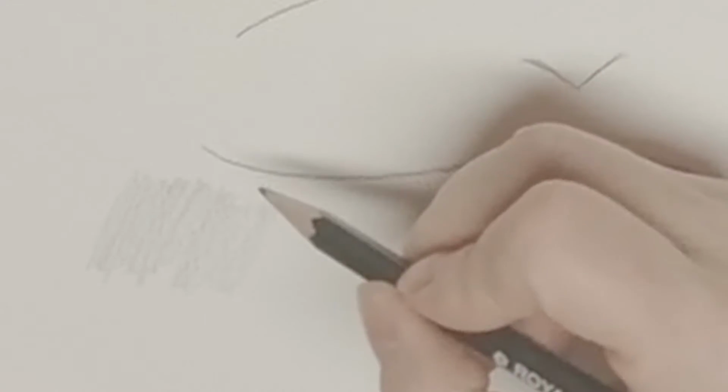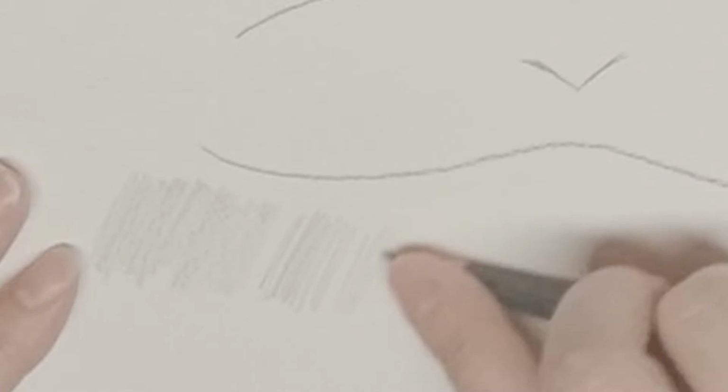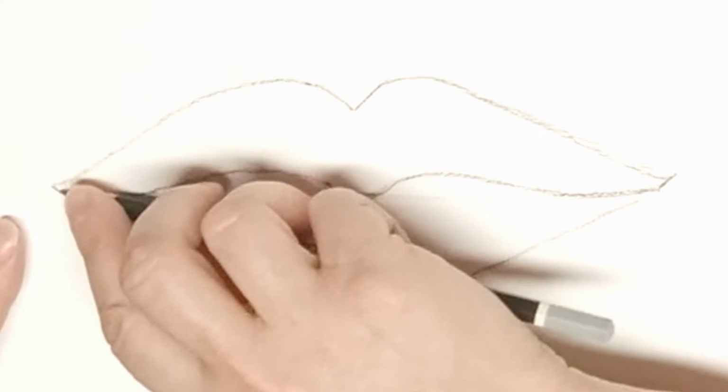If you hold your pencil in a normal pencil grip and you shade, it's going to be a lot harder to get even coating of your graphite on your drawing than it would be if you hold this with your overhand grip and you keep your shading even. So let's go ahead and shade our entire surface of our lips.